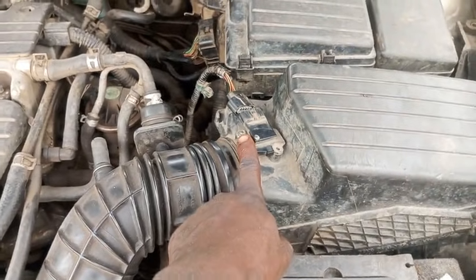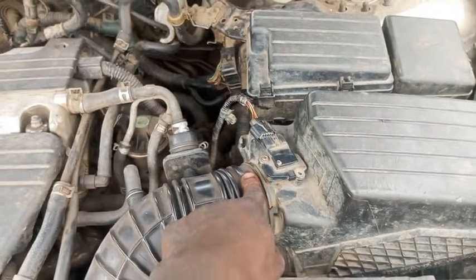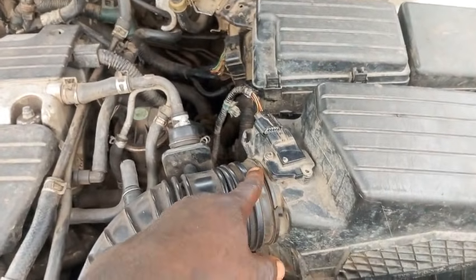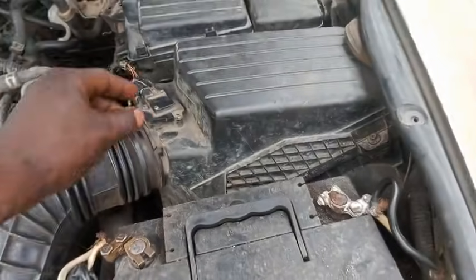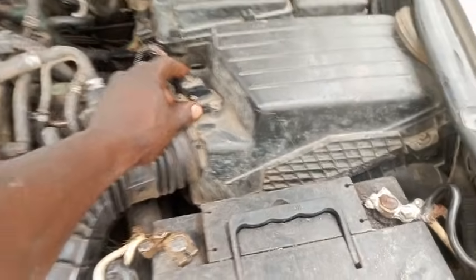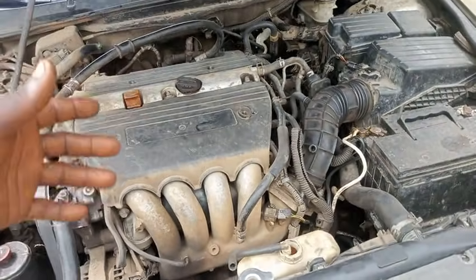A dirty sensor can often be fixed using a specialized MAF sensor cleaner, especially if you use an oil-based air filter. Cleaning your MAF sensor is advised, maybe every 3 months. That could help your engine perform more than expected.